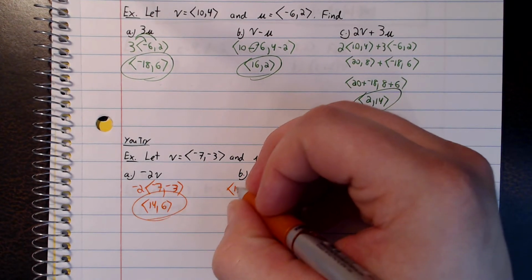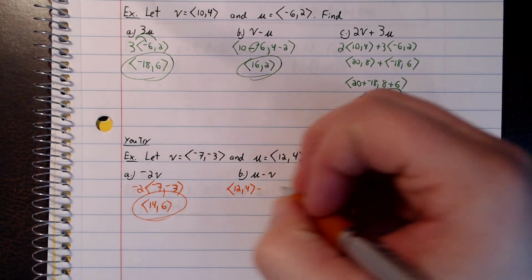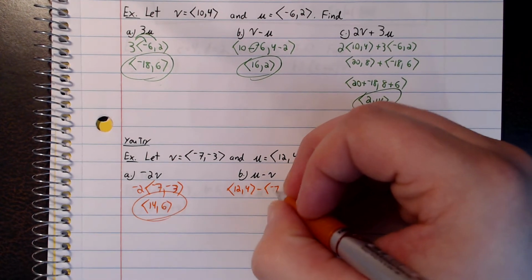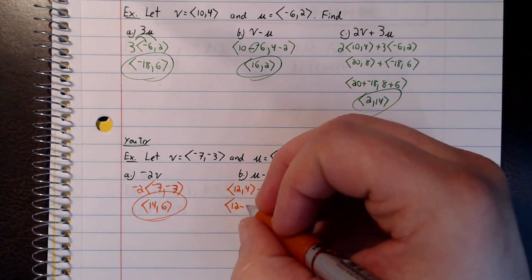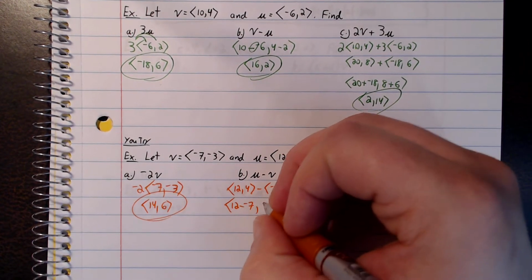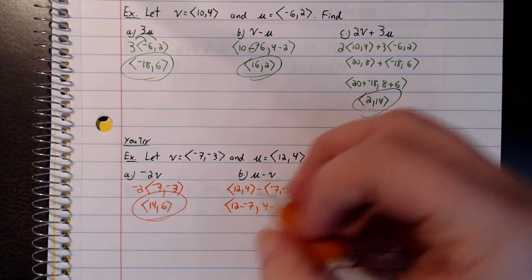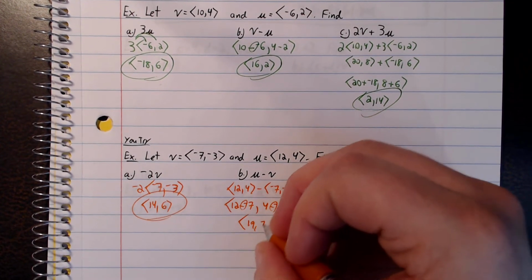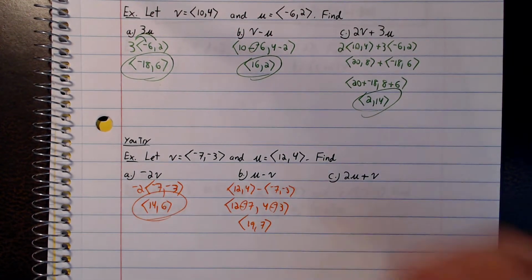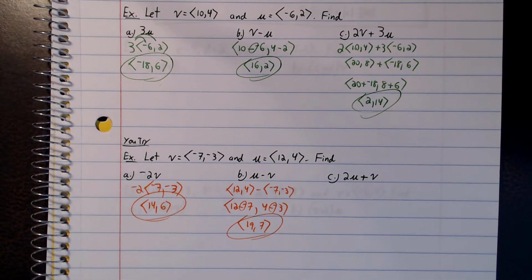So we've got 12, 4 minus -7, -3. 12 minus -7. 4 minus -3. We've got some double negatives happening here. So we get 19 and 7 for B.